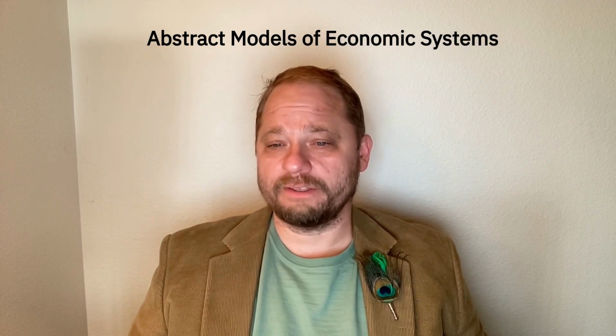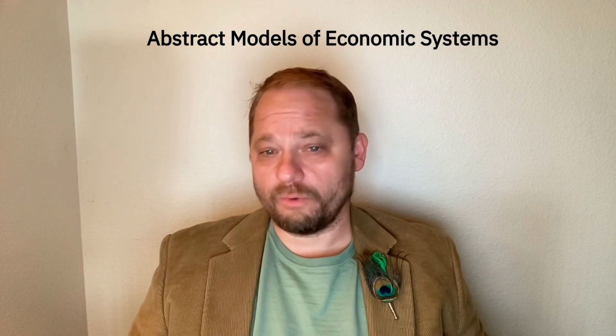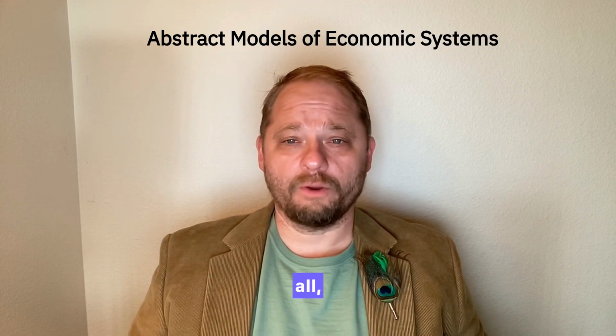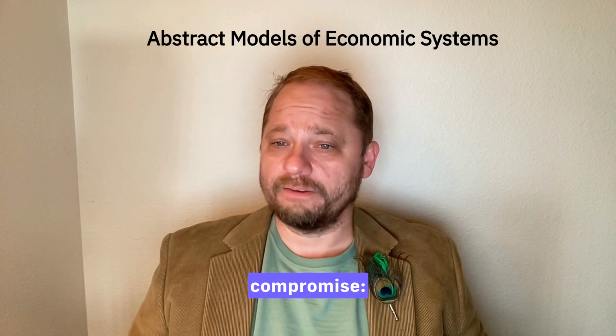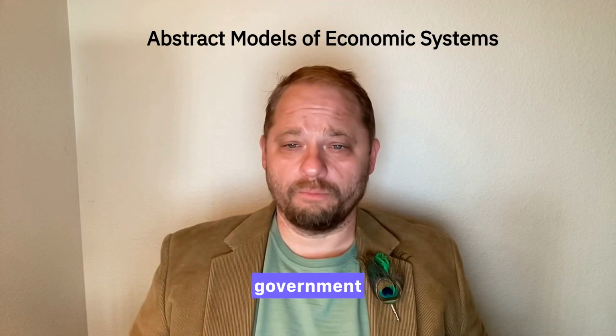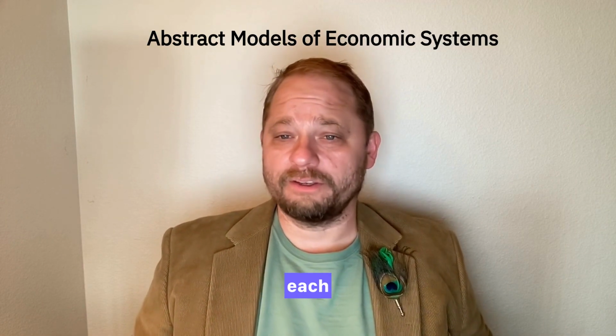Think about healthcare once again. Should it be left entirely to private markets, like in pure capitalism? Or should it be fully public, guaranteed for all, like in pure socialism? Most countries, including the US, compromise private providers with some government programs. But the abstract models help clarify the values underlying each side of the debate.